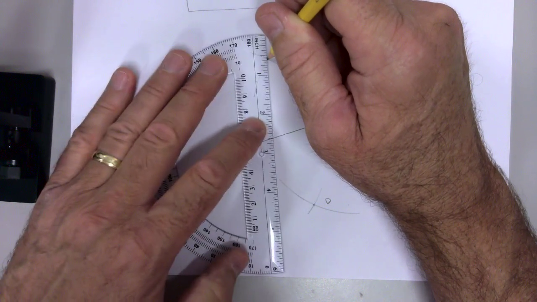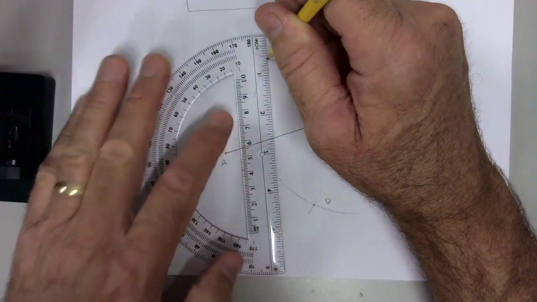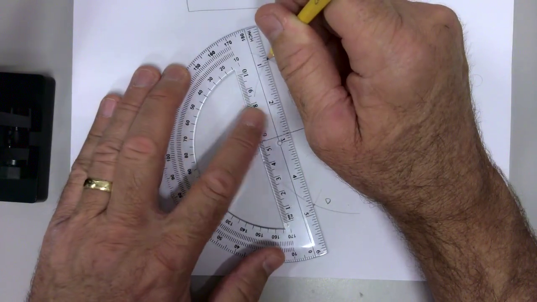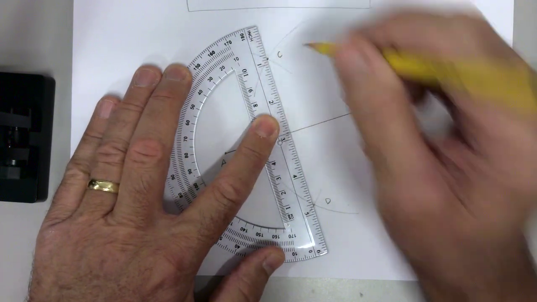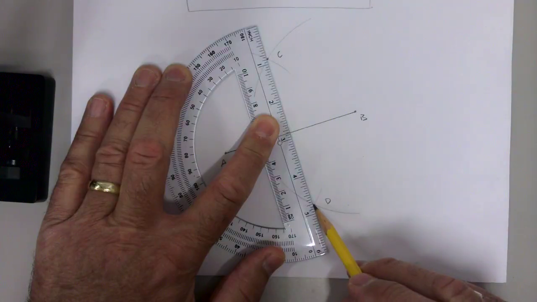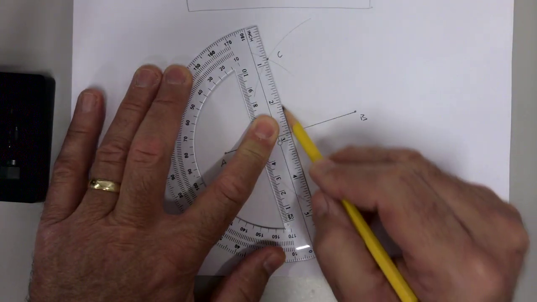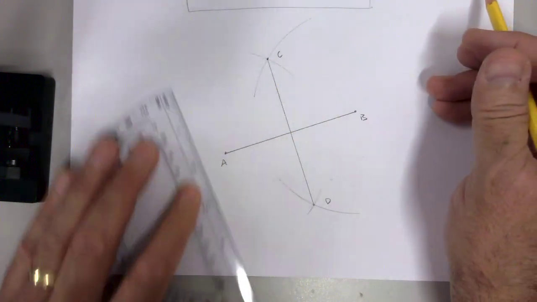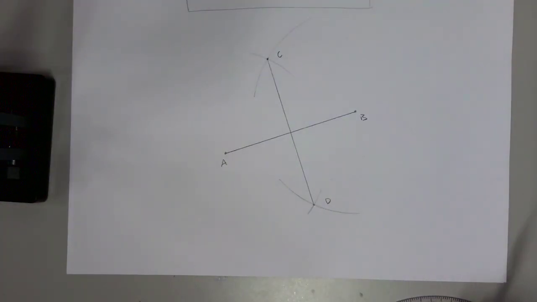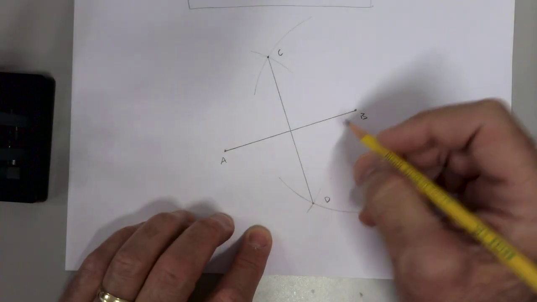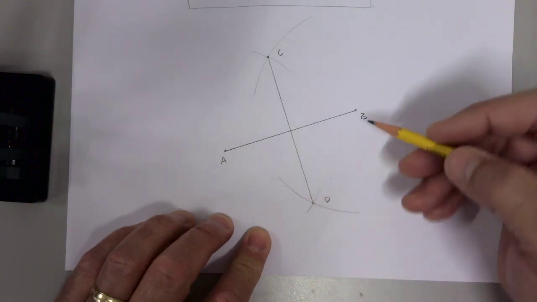But push it up against that, and then you're going to rotate the straight edge until it lines up with that other point. Then I'm going to double check, put my pencil here, and just go lightly up till that one. So I have this line that is now guaranteed to be a perpendicular bisector.